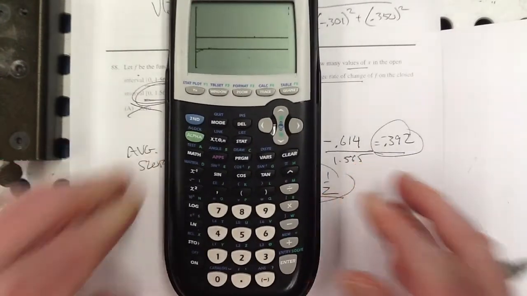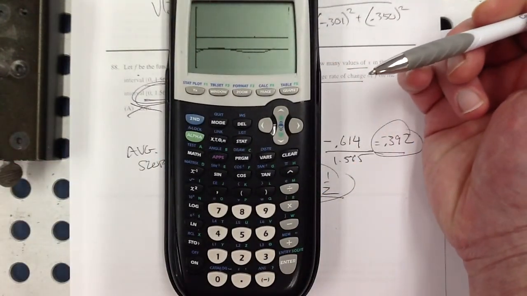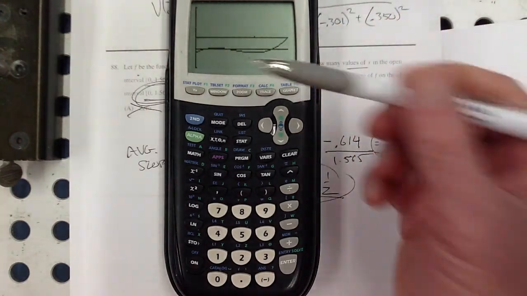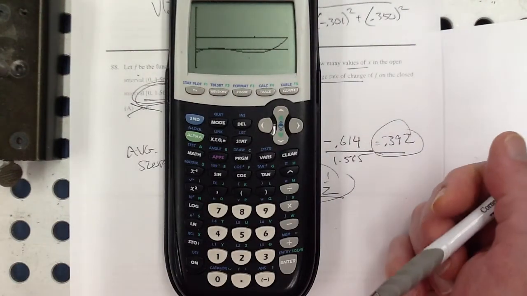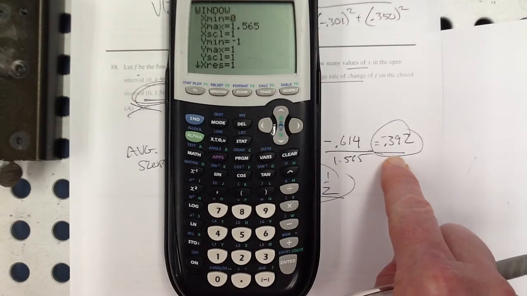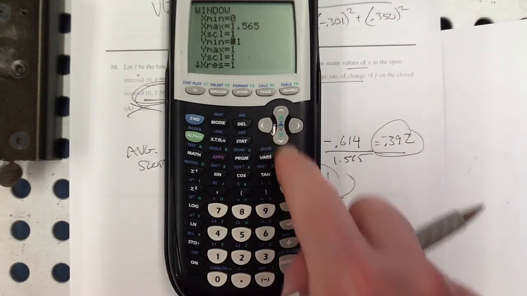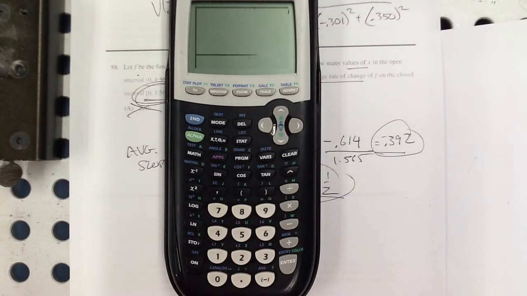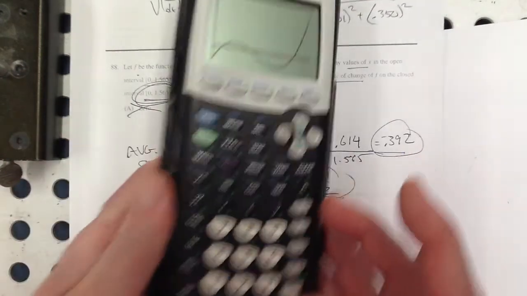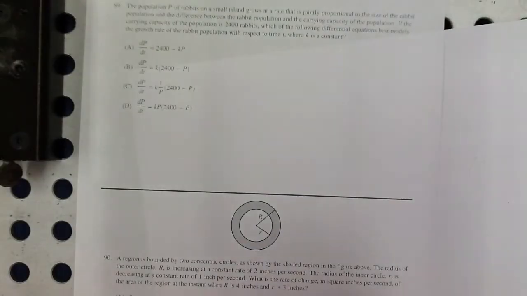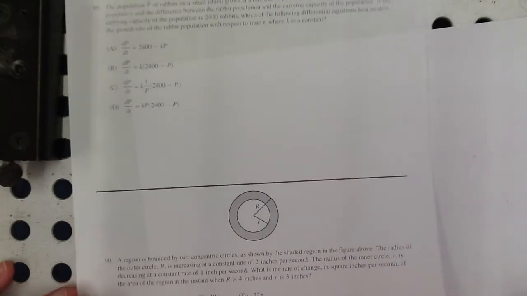There's my horizontal line. We want to see how many times. 1, 2, 3, looks like. If you were not quite sure about this, you wanted to have a better look, you could just zoom in around that line and say, how about negative 0.5 up to 0 for your y values? It'll give you a little bit better look. 1, 2, 3. 88 is C. All right, 2 more.